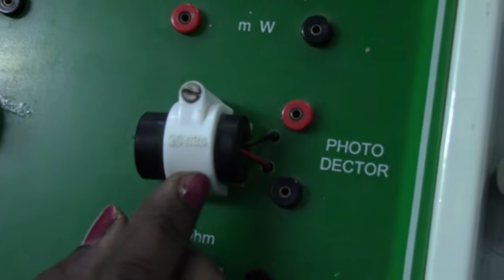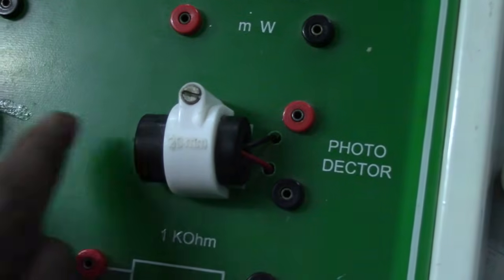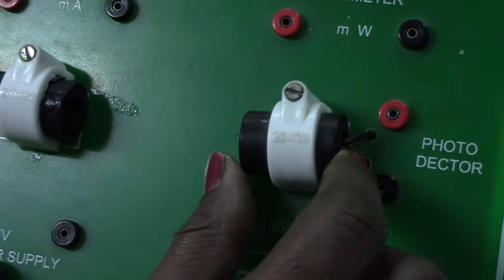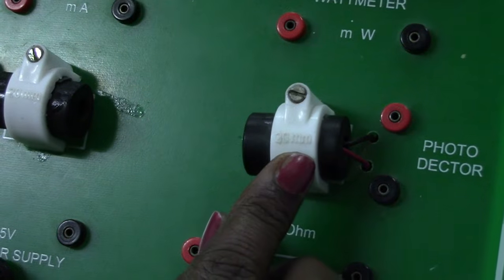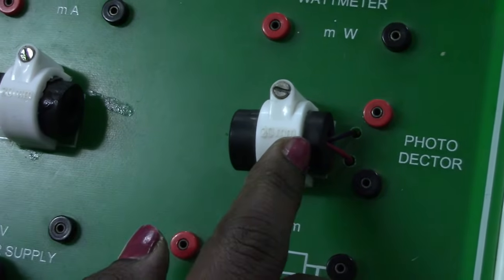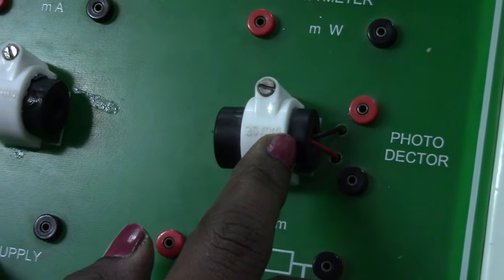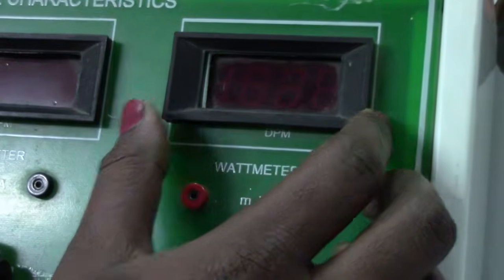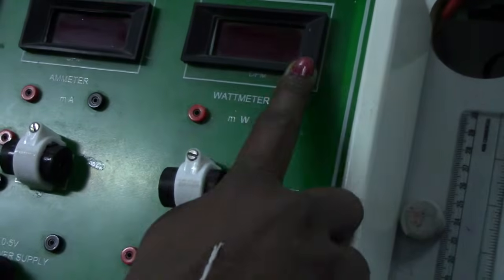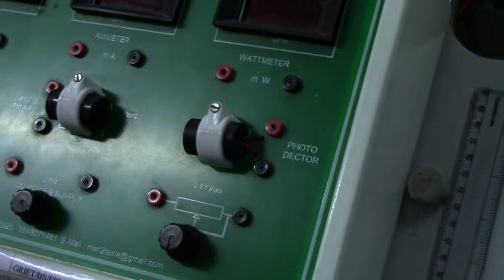Another device here is the photo detector, which is placed exactly opposite to the laser diode. This diode is used to detect the light and convert the equivalent light energy into electrical energy, and that power can be seen with the help of this wattmeter, which is connected to this optical power meter. Right, so let me come back to the circuit.